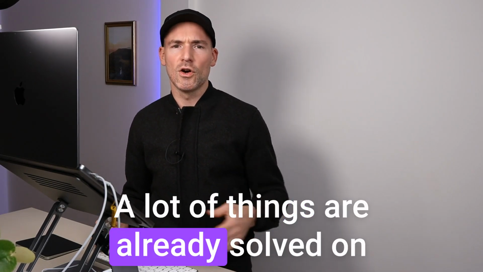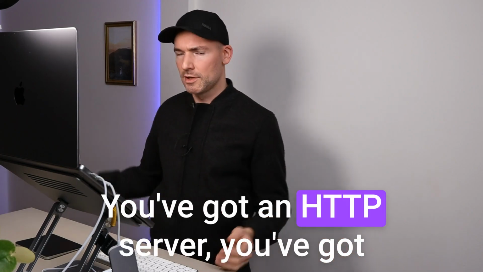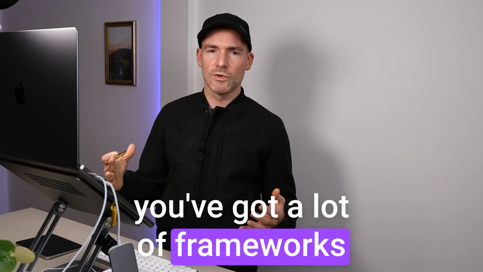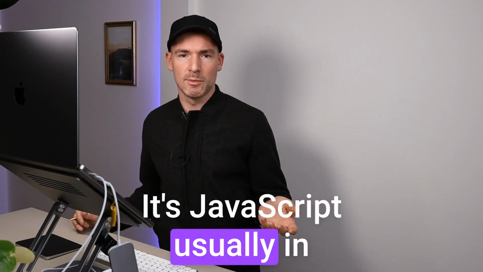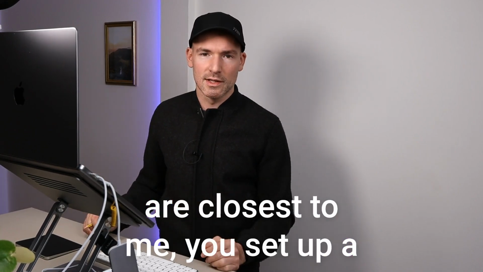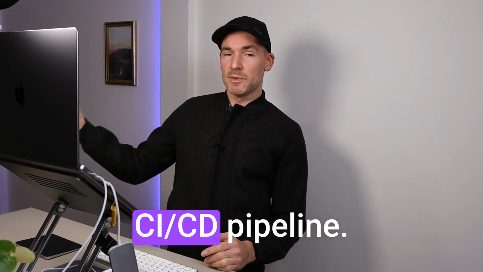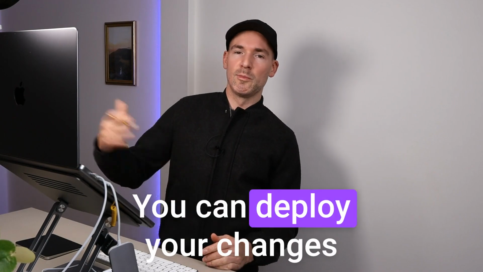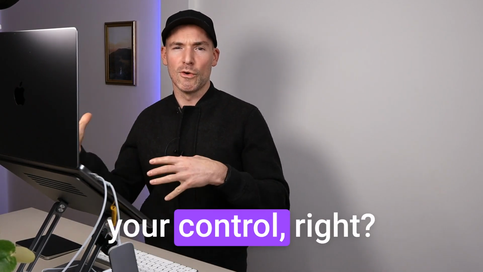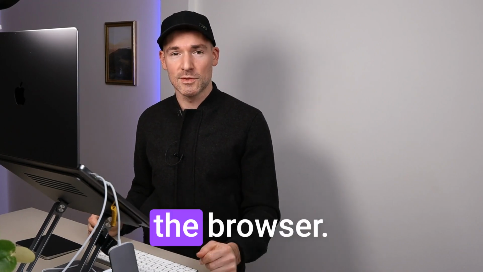A lot of things are already solved on the web, right? You've got an HTTP server, you've got the backend, you've got the front end, you've got a lot of frameworks that you can use. It's JavaScript usually in the front end and backend, at least on the projects that are closest to me. You set up a CI/CD pipeline, you can deploy your changes easily because everything is under your control, right? Not so when it comes to the browser.